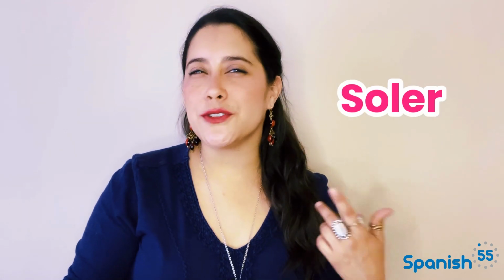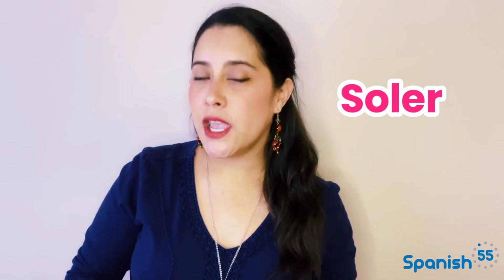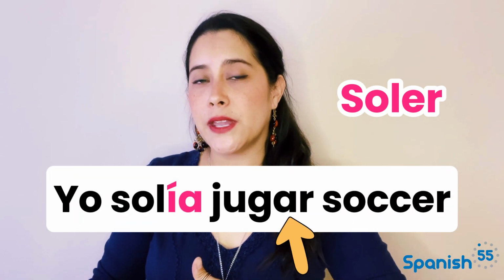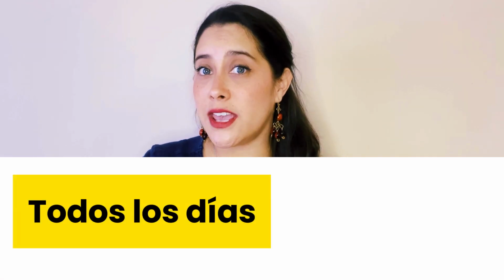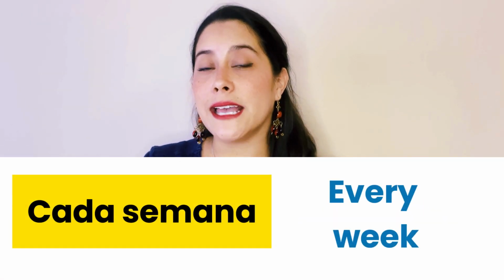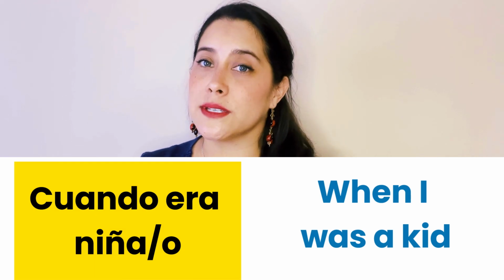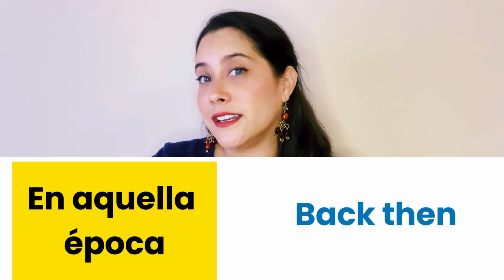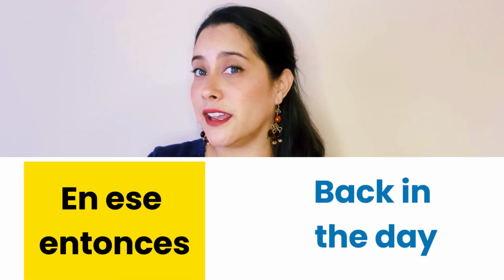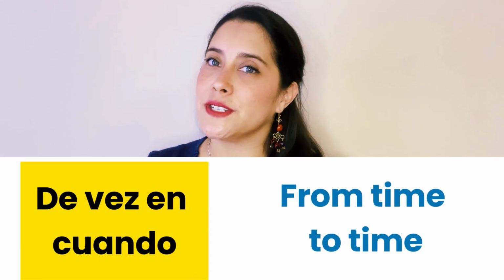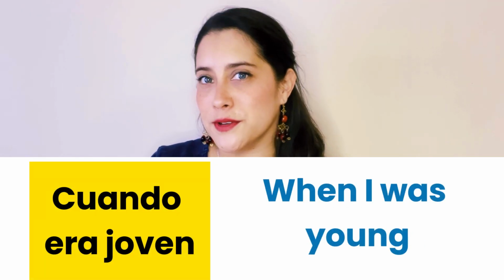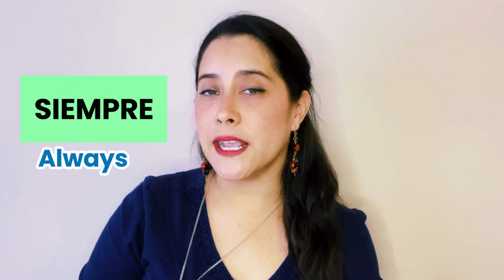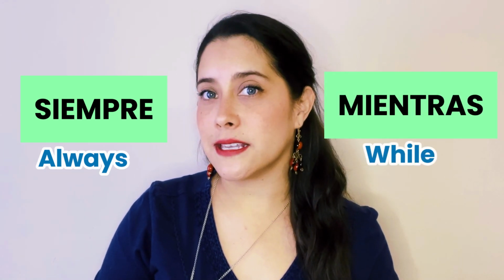It's also pretty common to use the verb soler, which basically translates to the English phrase used to, in front of another verb in infinitive, as well as these phrases: todos los días, every day; cada semana, every week; cuando era niña, when I was a kid; antes, before; en aquella época, back then; en ese entonces, back in the day; de vez en cuando, from time to time; cuando era joven, when I was young. And also, it's really common to use some adverbs such as siempre, always, and mientras, while.